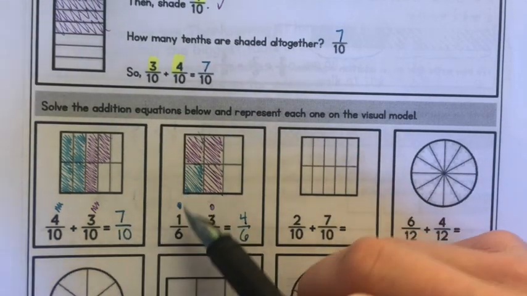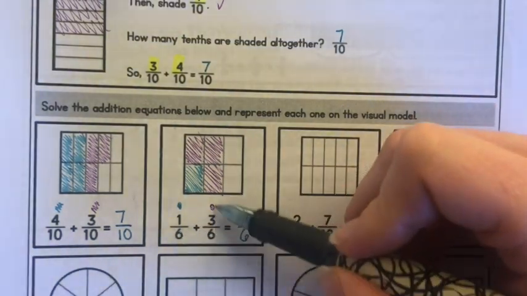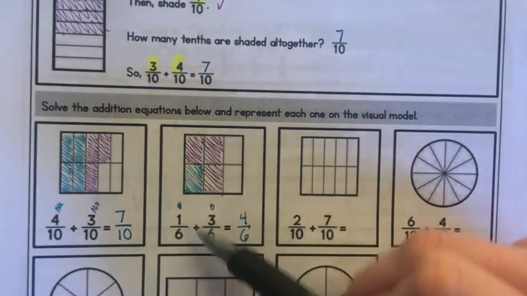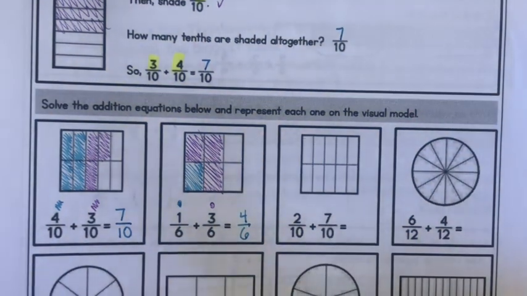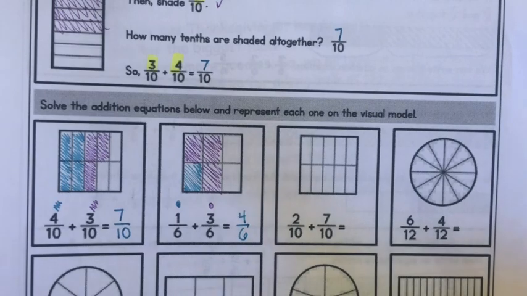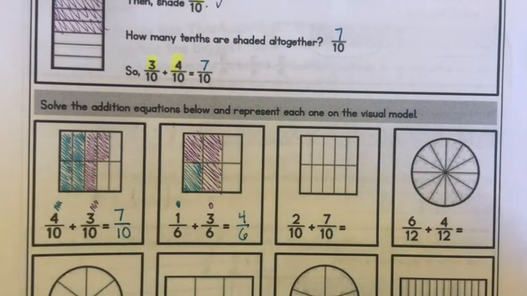4 and 3 is 7, 1 and 3 is 4. But we're also adding the piece where we're drawing it. So that's how I draw it. Now watch 2 more. I'm going to go through the steps 2 more times. So pay attention to what the steps are, and then you're going to try them on your own, okay?